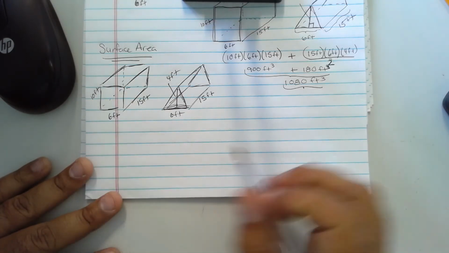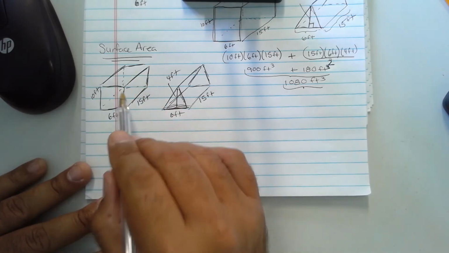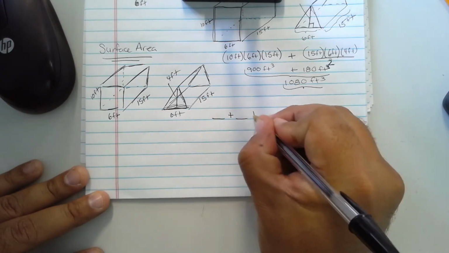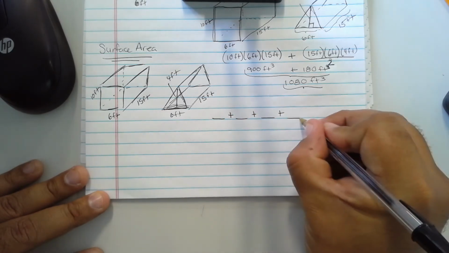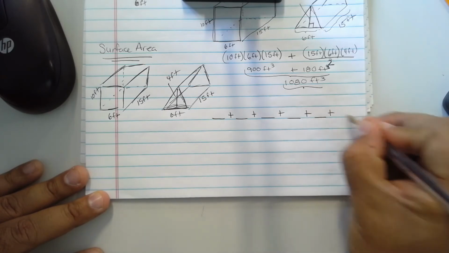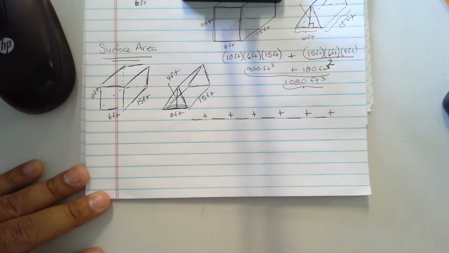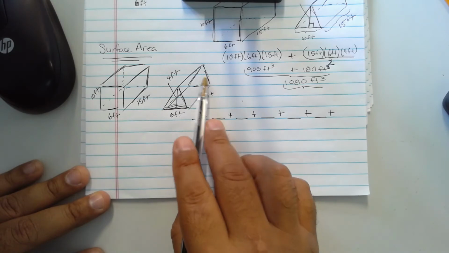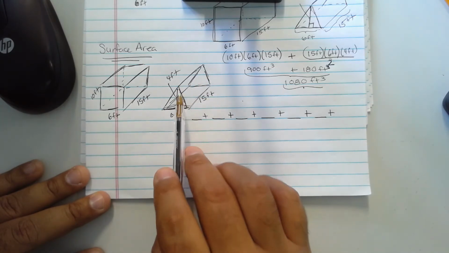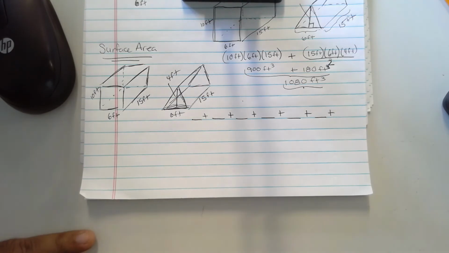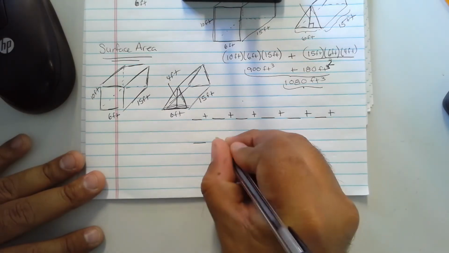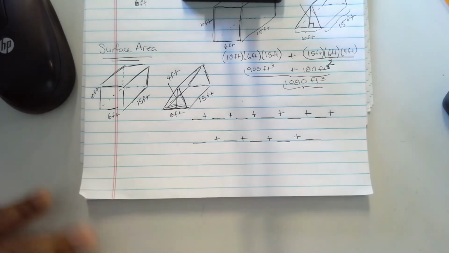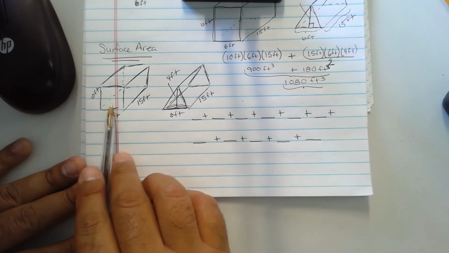So if we look at the first prism, how many faces does this prism have? 6. So 1, 2, 3, 4, 5, and 6. And this one is for the prism. How many faces does this triangular prism have? 5. So 1, 2, 3, 4, 5. Well, this one's pretty much easy to get, right?